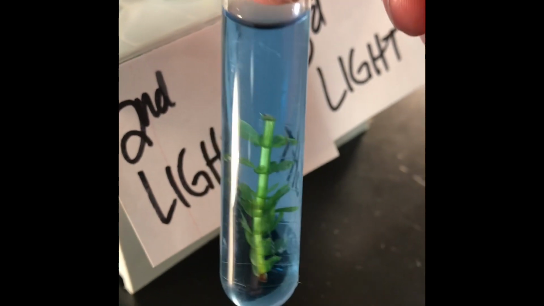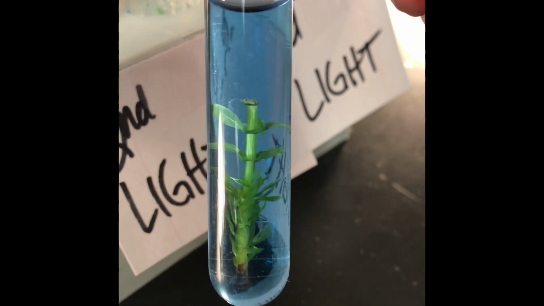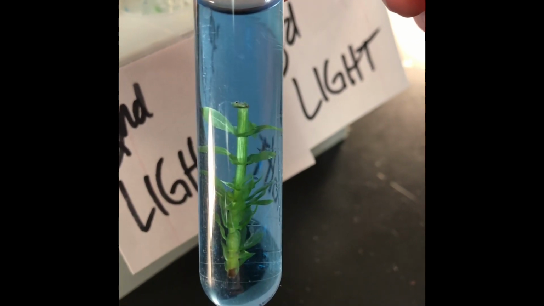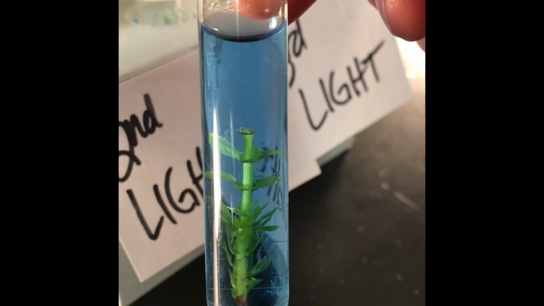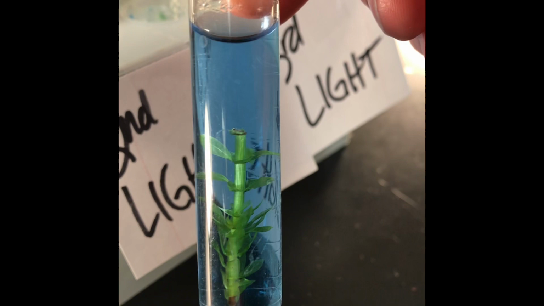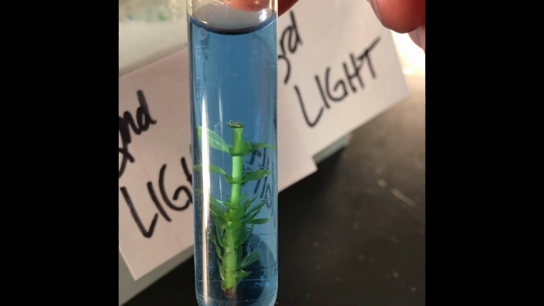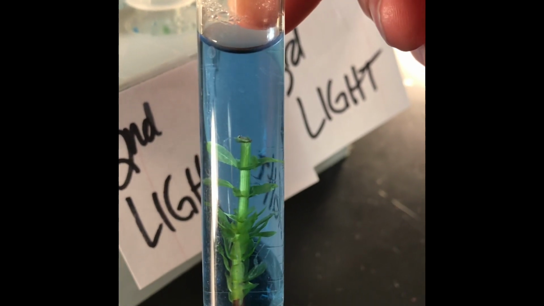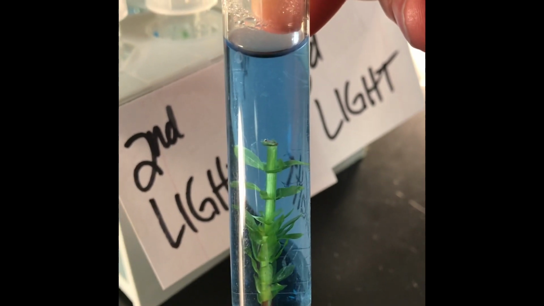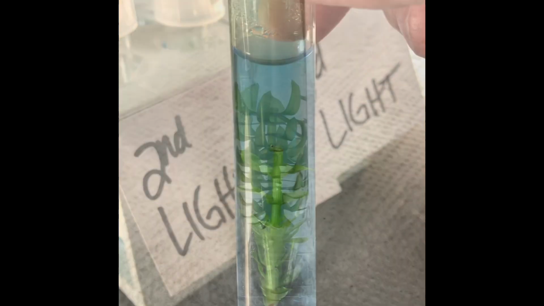And now this tube a couple days later is blue, so that bromothymol blue in there. Remember, bromothymol blue turns yellow or green in the presence of an acid. In the presence of an acid would be carbon dioxide. So that means now it's turning back blue, which means it's not acidic. Think about why. Okay? All right, let's go get the tube out of the dark and see what that one looks like.